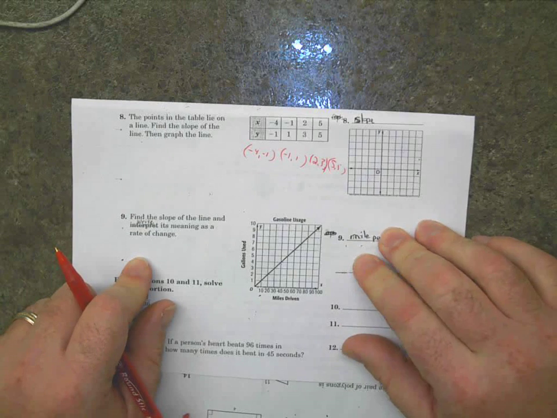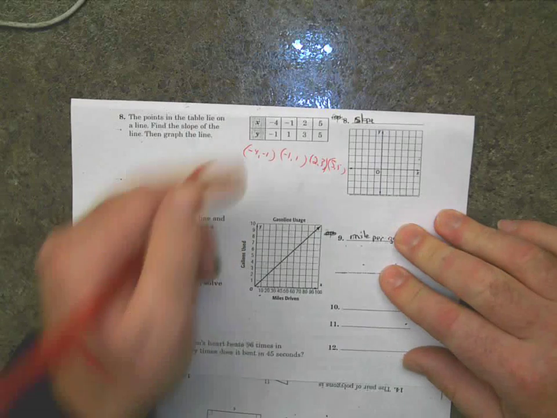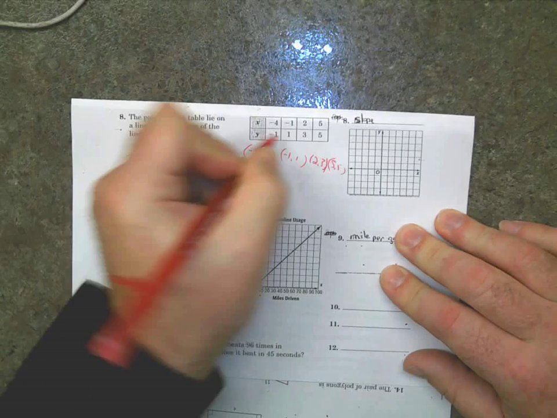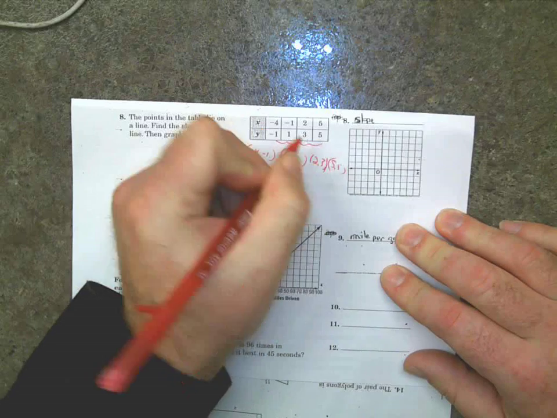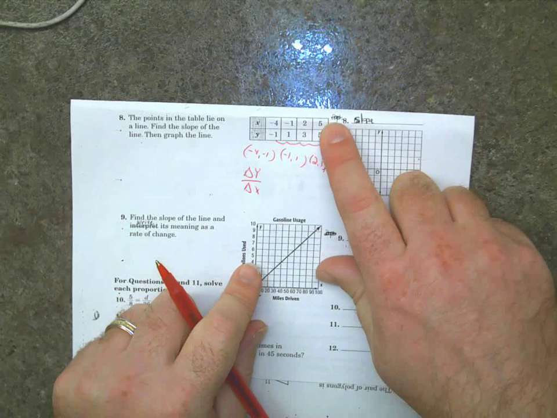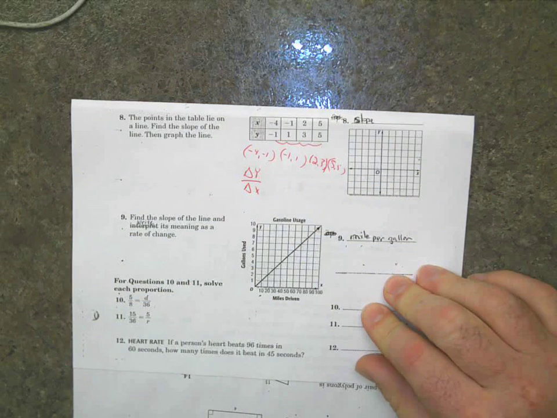Also, you're going to want to look at your rise over your run. You can get that off of your graph when it's completed. Or it is change in Y over change in X. That's looking at this. How do I get from a 3 to a 5? How do I get from a 2 to a 5? And then you'd have your change in Y over your change in X.